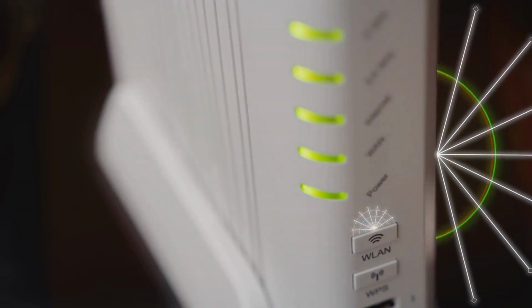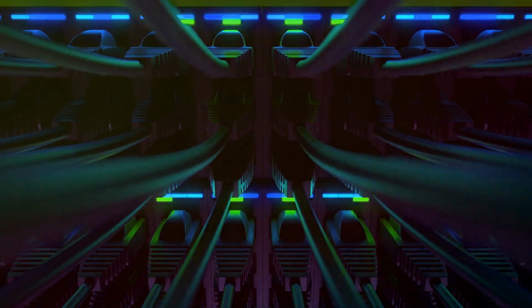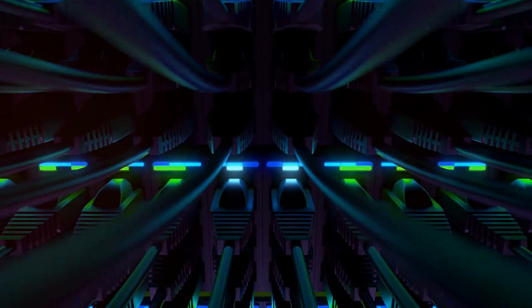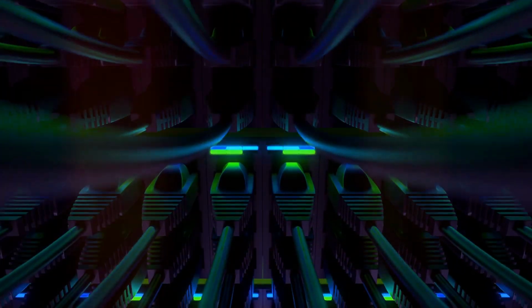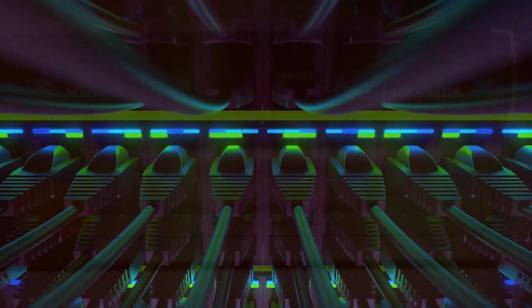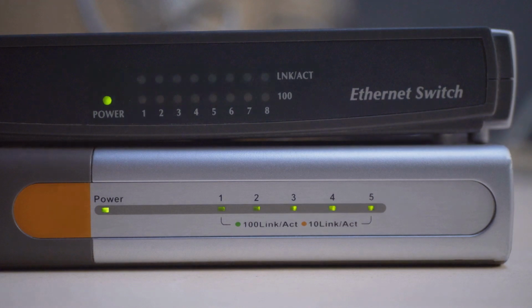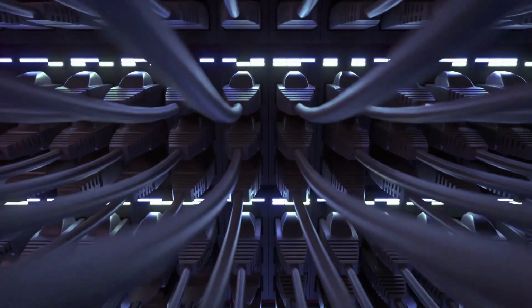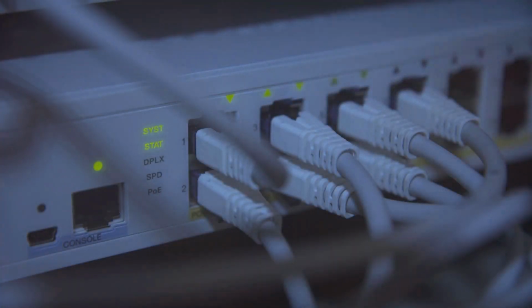Routers are devices that forward data packets between computer networks. They determine the best path for data to travel from source to destination. Routers connect different networks together and manage traffic within and between these networks. In a typical home or office network, a router connects your local network to the internet, directing incoming and outgoing traffic efficiently and securely.